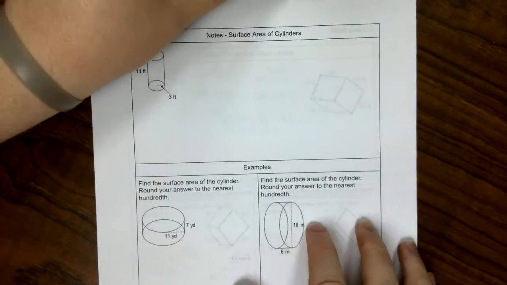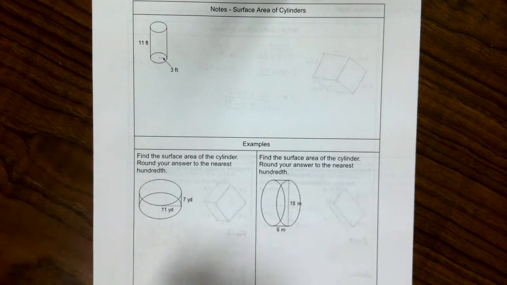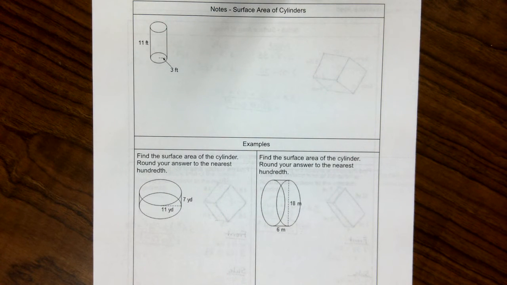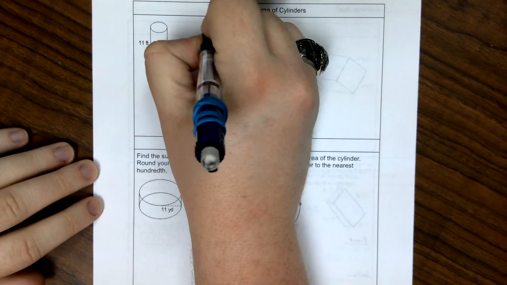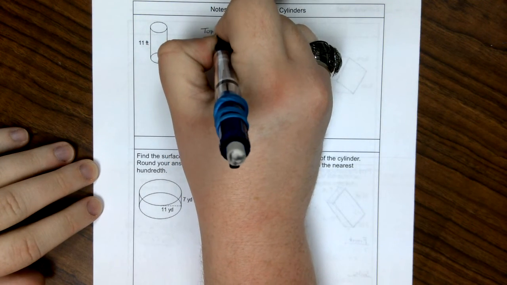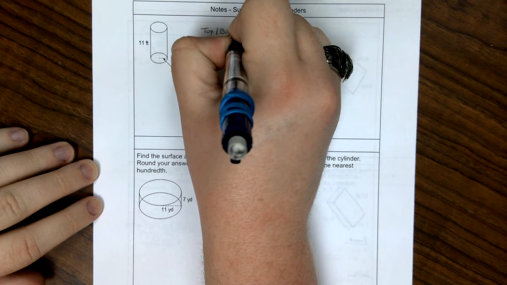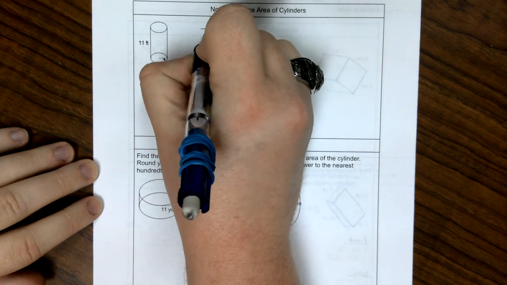Okay, now we're going to go on to cylinder. So again, a cylinder is sort of like the cousin to a prism, except a cylinder has circles on it. And so anytime we deal with circles, it gets a little strange because they have to use pi and all their formulas. So here's how we do cylinders. So we're going to do the top and the bottom together because that's where the circles are and that's where we start.